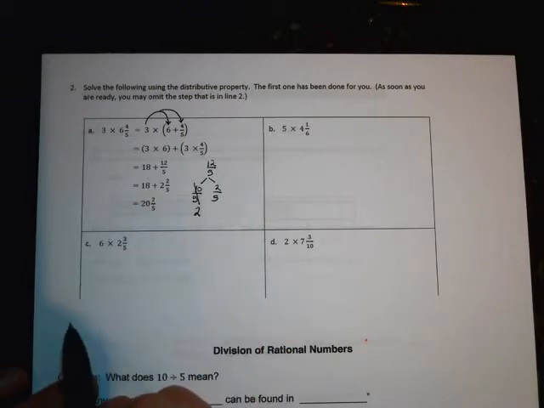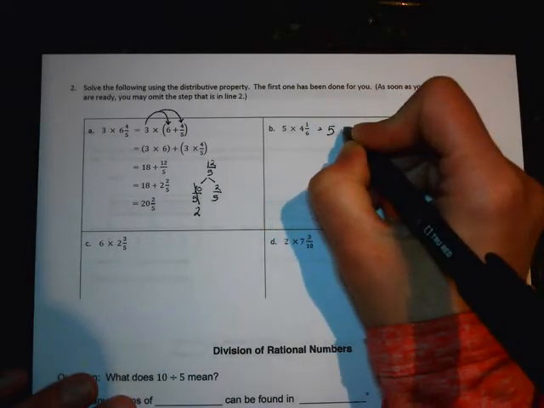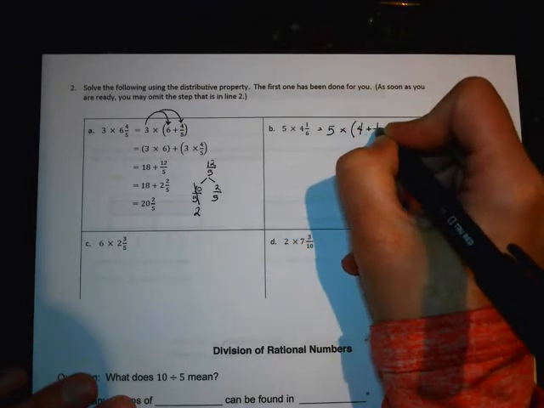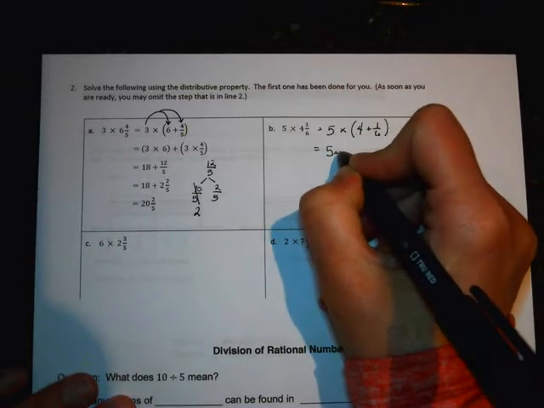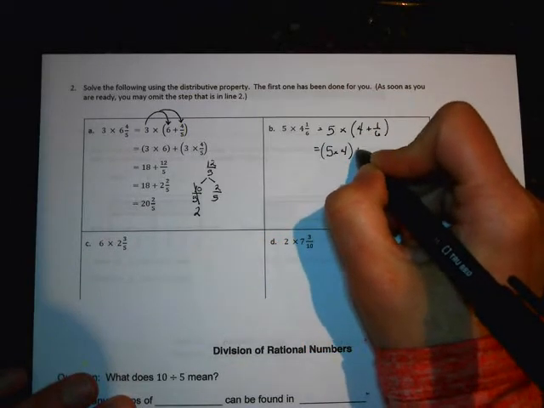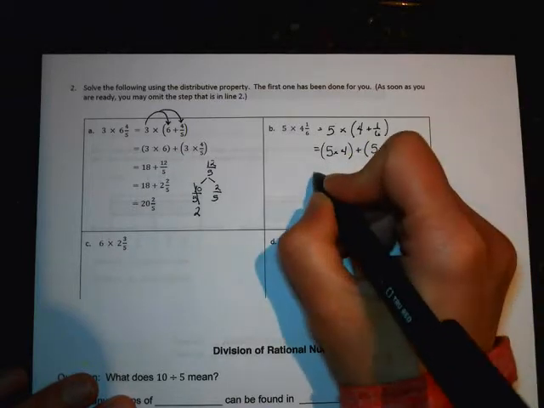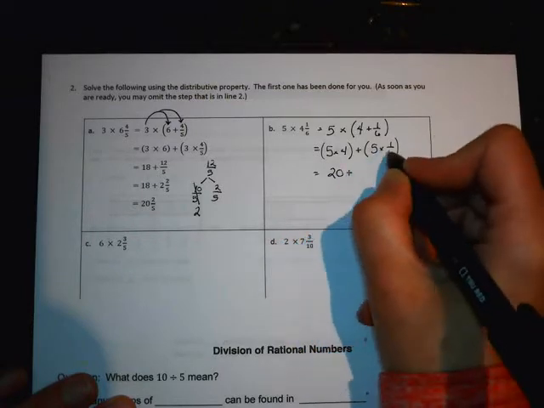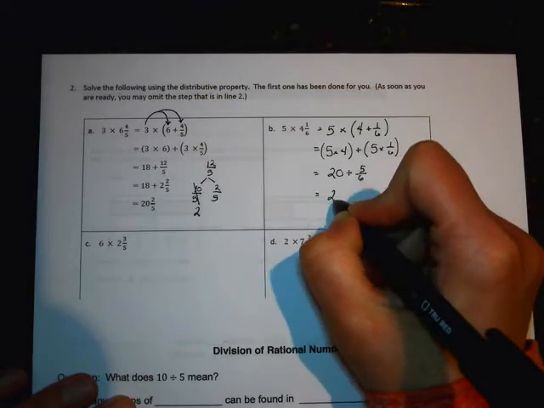Okay, so let's try one. You ready? So we have 5 times 4 plus 1/6. So that's going to be 5 times 4 plus 5 times 1/6. So this is going to be 20. And if we have 5 of these 1/6, that will be 5/6. So the answer is 20 and 5/6.